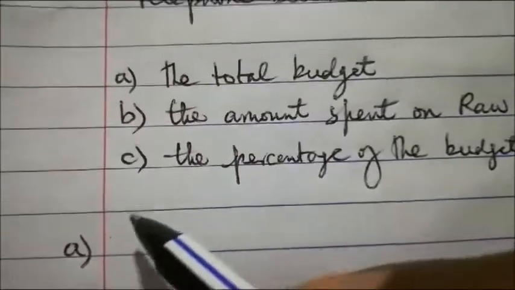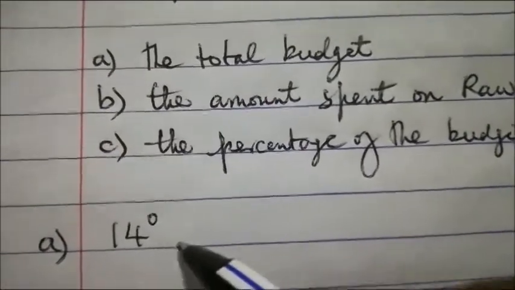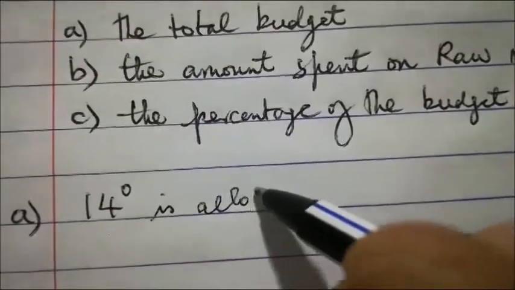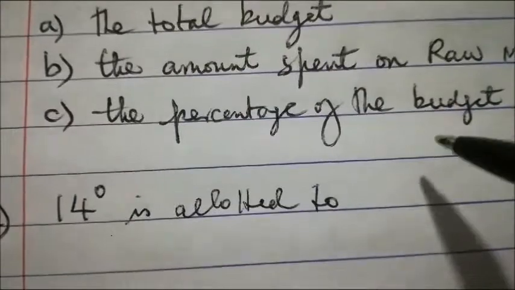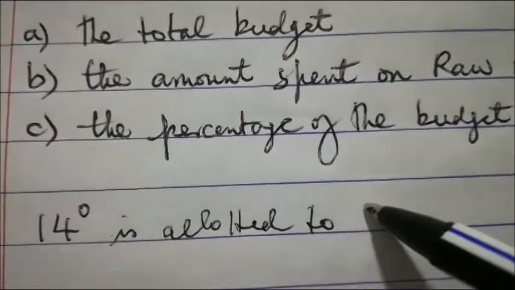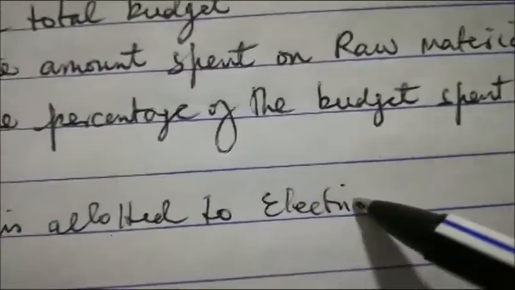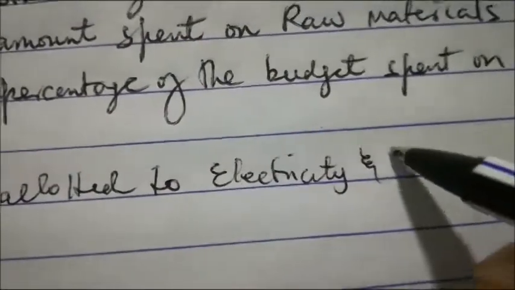All right, so we know that 14 degrees is allotted to what? What is 14 degrees allotted to? Electricity and telephone.